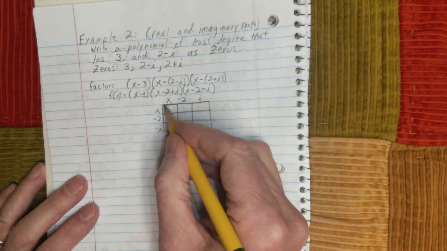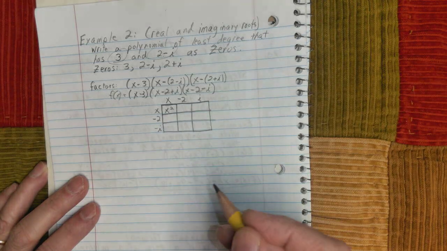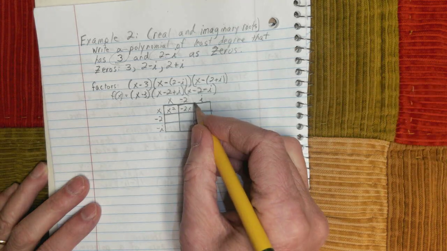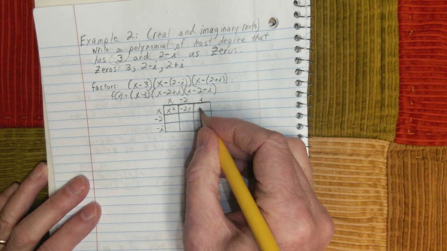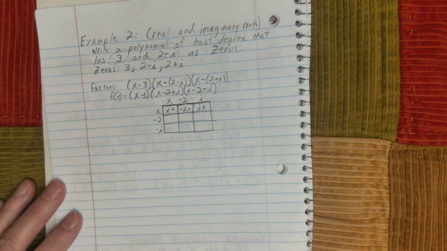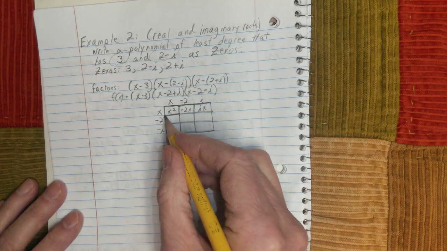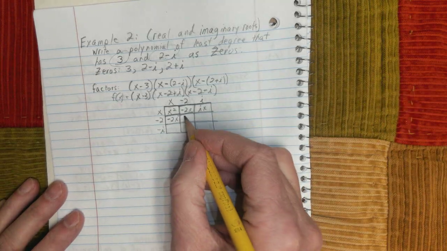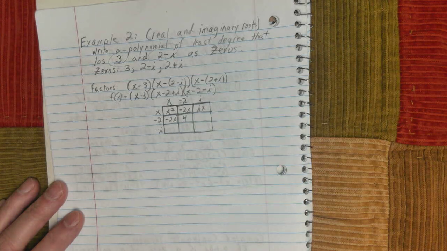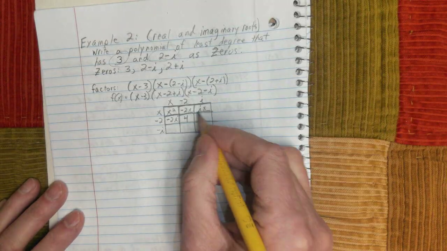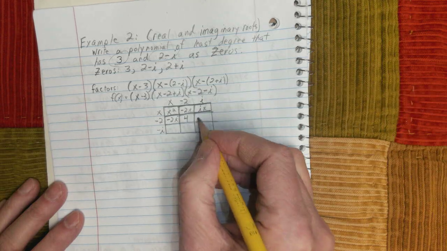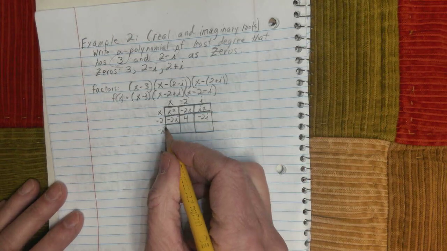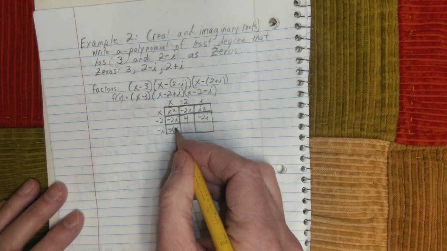Let's see what happens. x times x is x squared. Negative 2 times x is negative 2x. x times i, I'll just write as ix. x times negative 2 is negative 2x. Negative 2 times negative 2 is 4. i times negative 2 is negative 2i. x times negative i is negative ix.